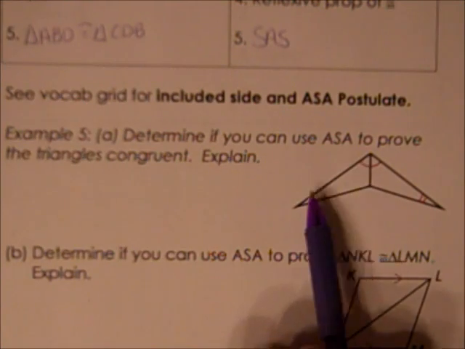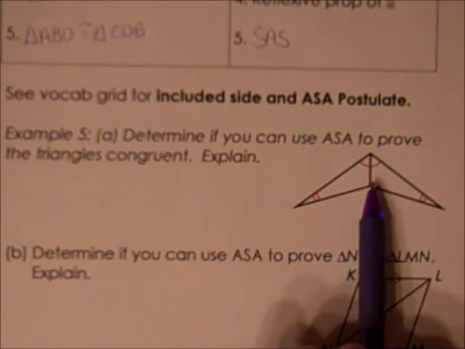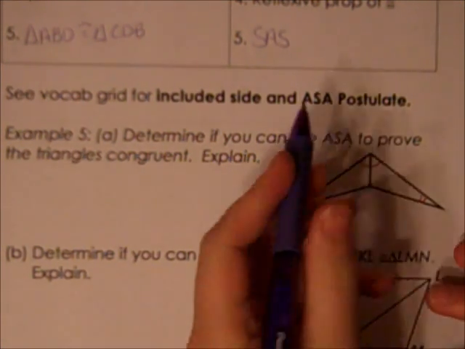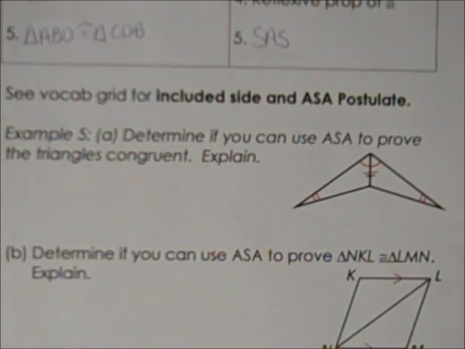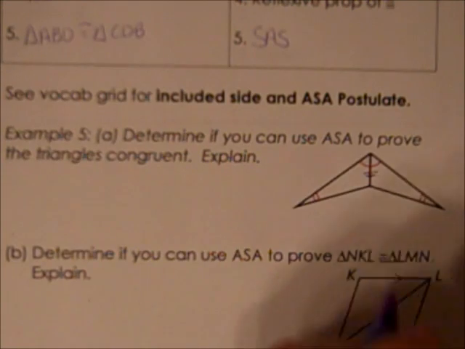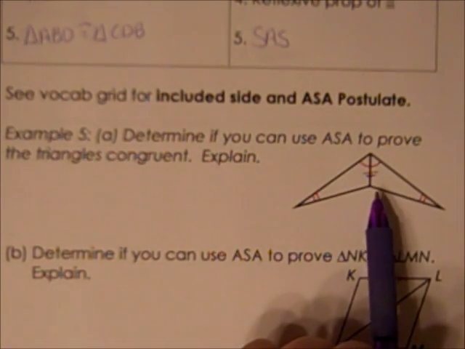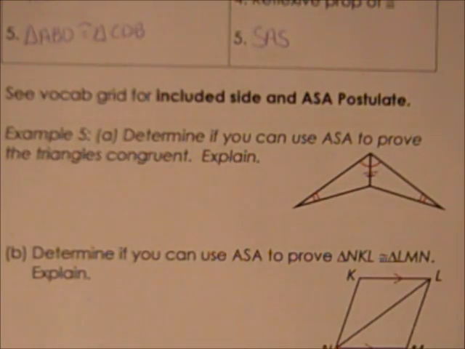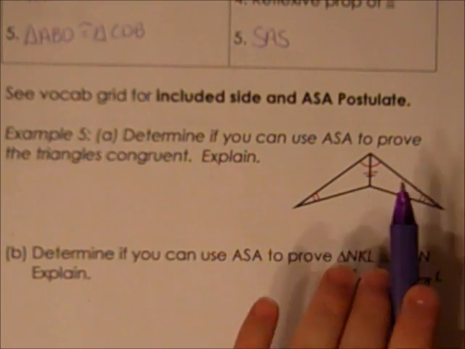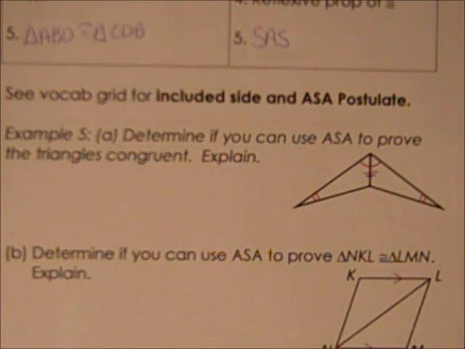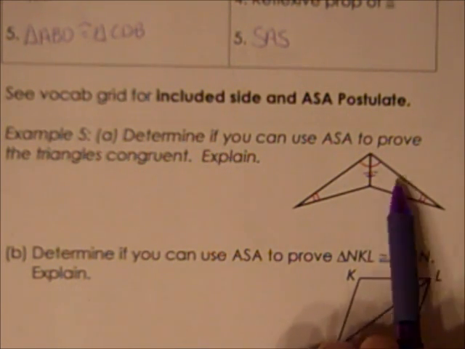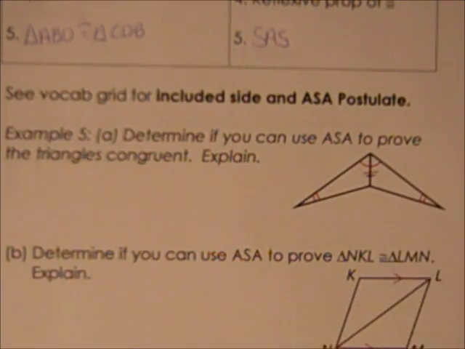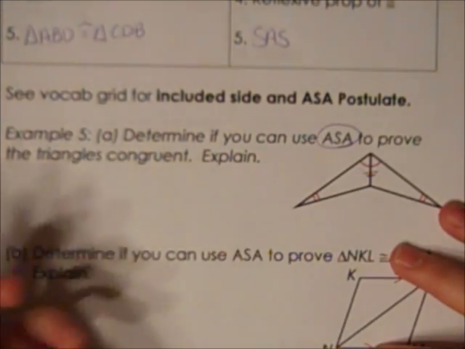So on this one, they gave us 2 angles. We have this side that we know by the reflexive property is going to share, but what you need to see is, is this in the right order? Is it angle, side, angle? And it is not, because it's not the included side, I have the outside. We'll learn later in this lesson that this actually is okay to have it in this order, but that's not what they asked. They asked, is it angle, side, angle?